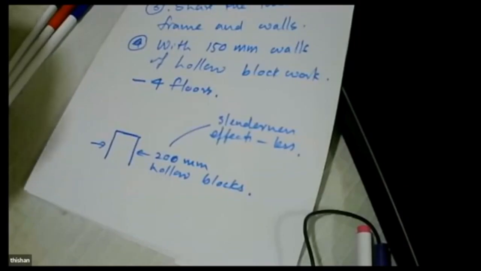All those things are allowed in the Euro code. So the correct approach at the moment would be to concentrate on improving the quality of construction rather than reducing the factor of safety. I think we can achieve better economy by improving the quality of construction and the quality of materials. Those are the two things we should be concentrating on at the moment. That's my opinion.